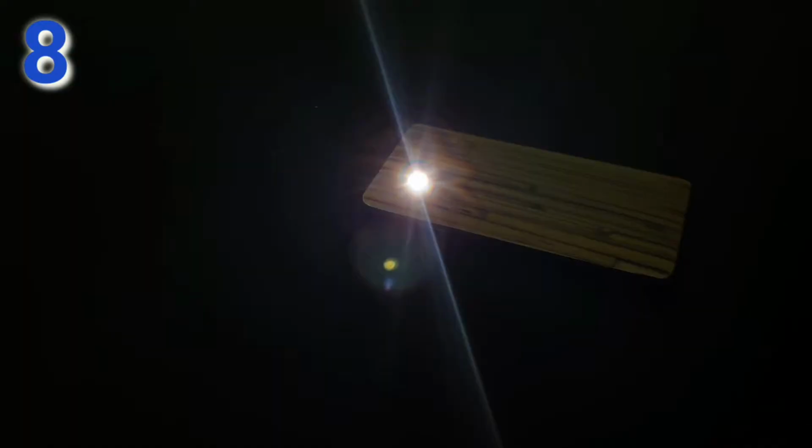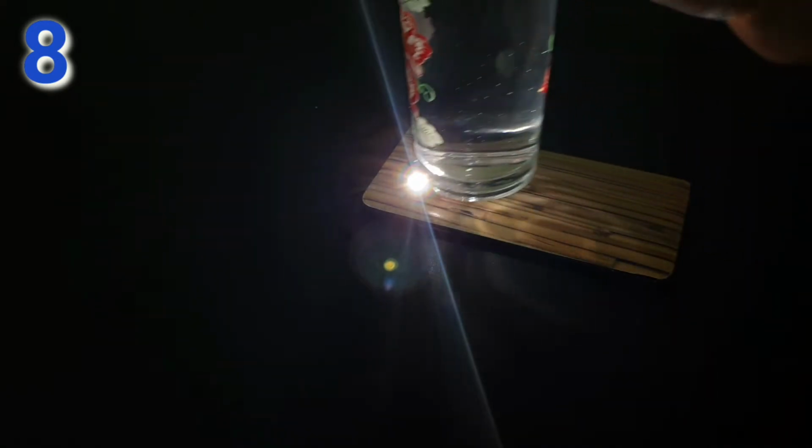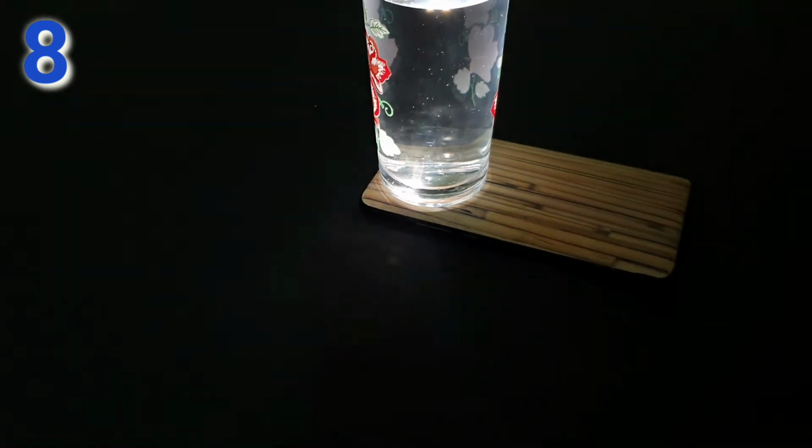Something that I have been using as a lamp quite a few times is the flashlight on my smartphone. But the problem with it is that it is a focused beam of light, so it's not great for lighting up your room. If you place a bottle or a glass filled with water on top of it, it disperses the light.